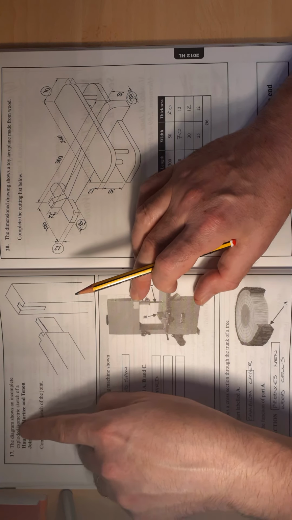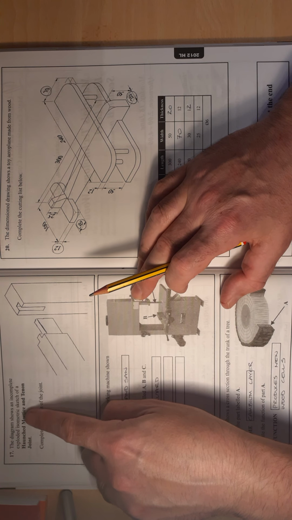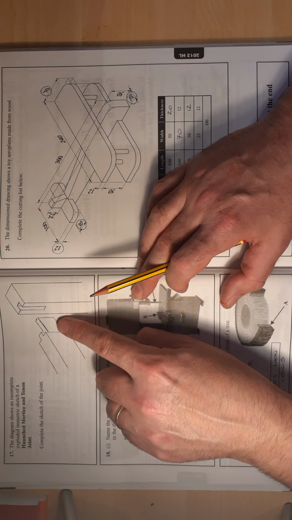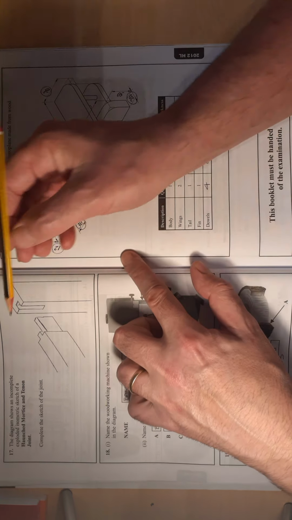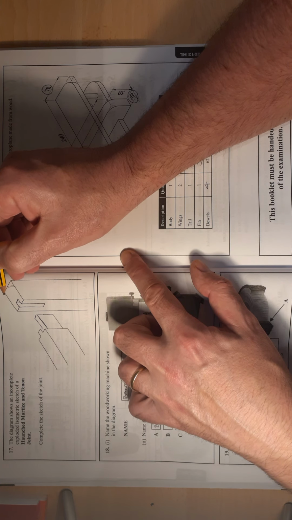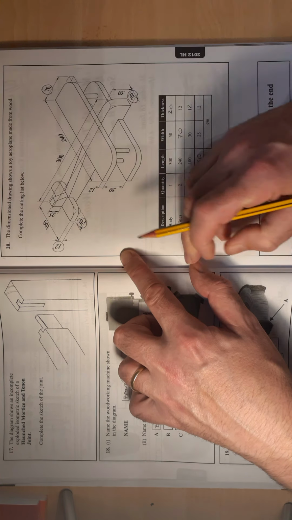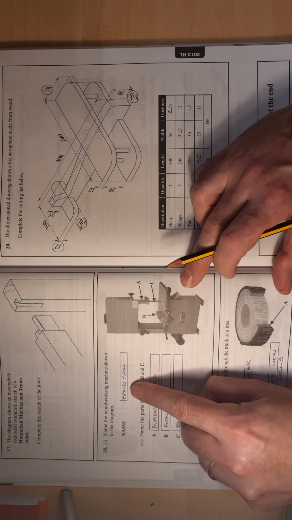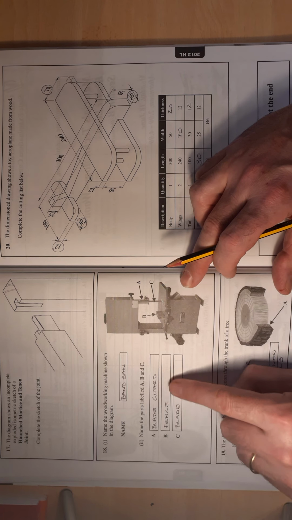Question 17. The diagram shows an incomplete exploded isometric. Complete the sketch. I completed the sketch in pen. Also, if you wanted, you could put the end grain on here if you wanted to do that. Question 18. Name the woodworking machine shown in the diagram. So this machine is called a bandsaw.